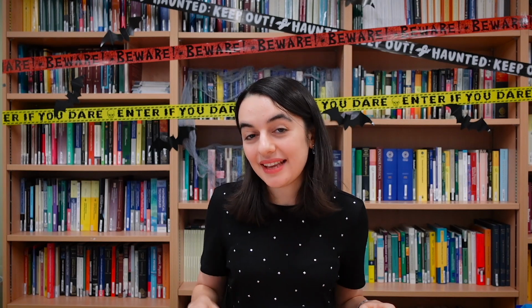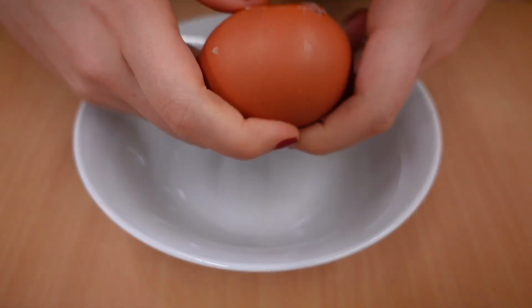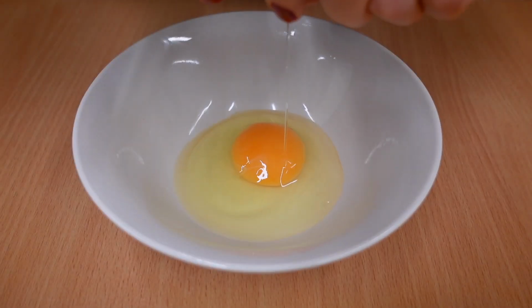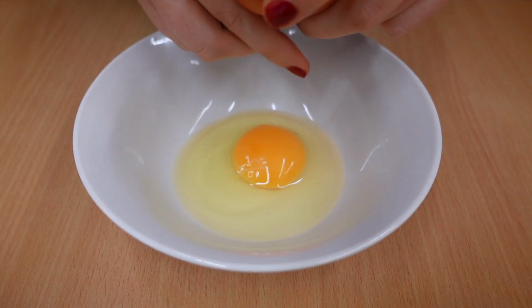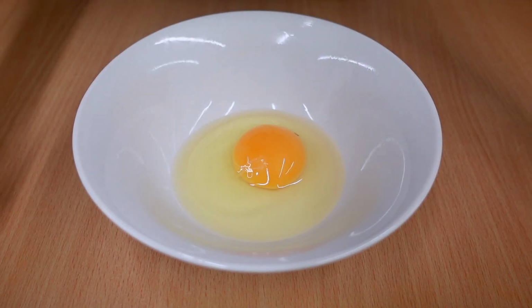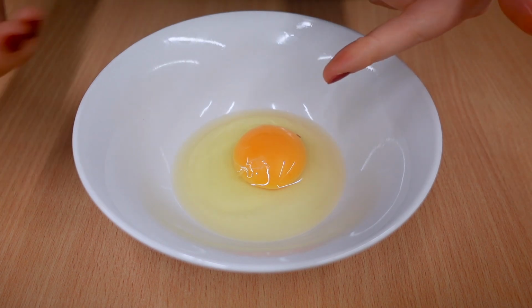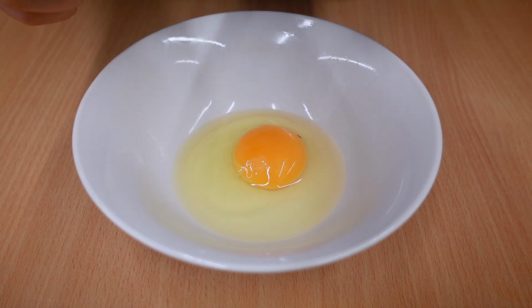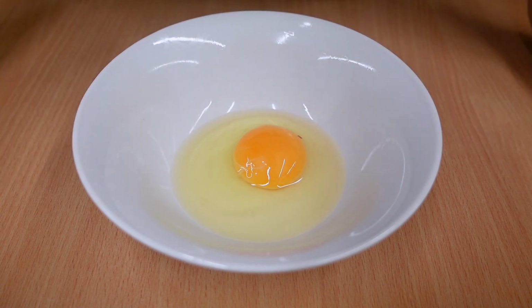Entropy is a measure of disorder, and a system has higher entropy if there's more possible states that the system can be in. For example, an egg begins as a yolk and a white. This is a very highly ordered, low entropy state because there's only a few ways that the egg particles can be arranged for them to be separated into the yolk and the white.